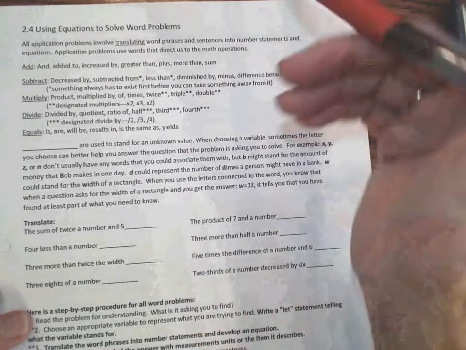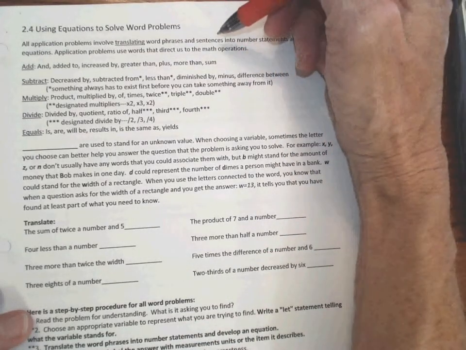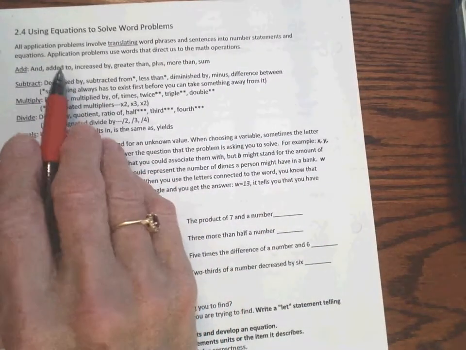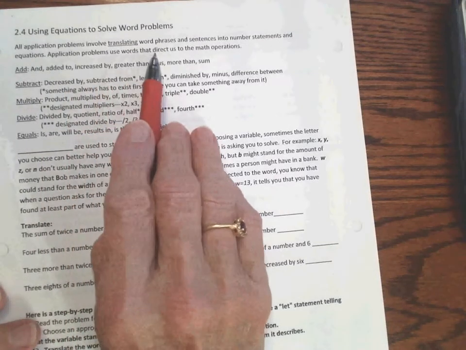If you've got an equation, most of you can solve the equation, but here's where we have to use our words and make sure that we can understand the meaning of the words that are in the problem. So all application problems are going to involve translating the word phrases and the sentences into number statements and equations. Once you've got the equation, then you can work it pretty much. Application problems use words that direct us into math operations.